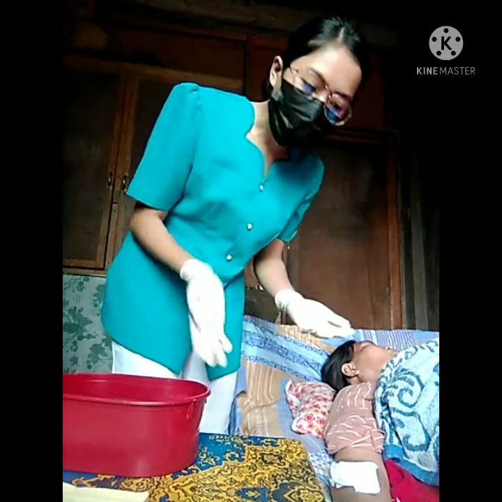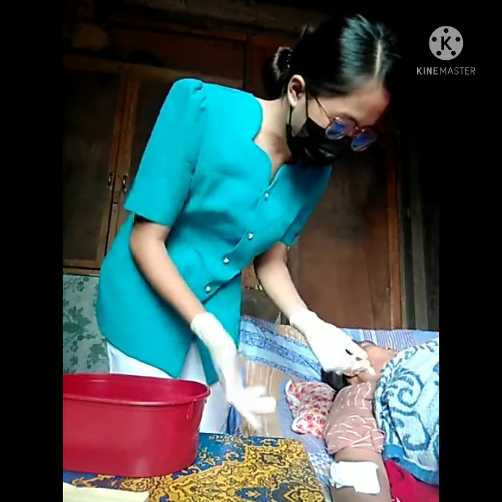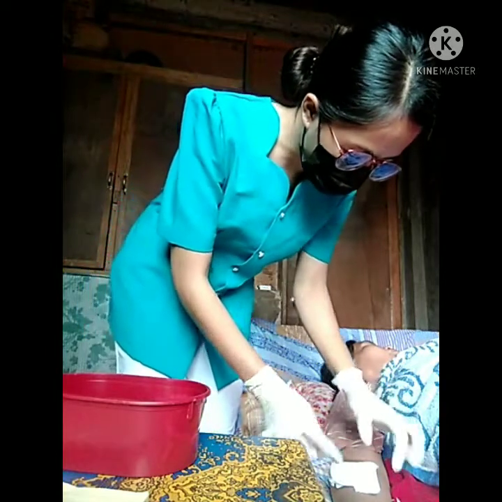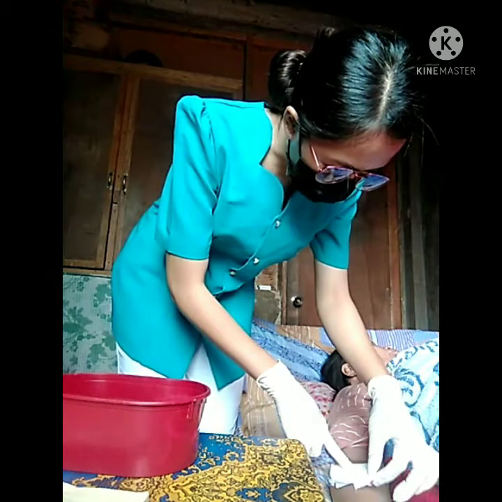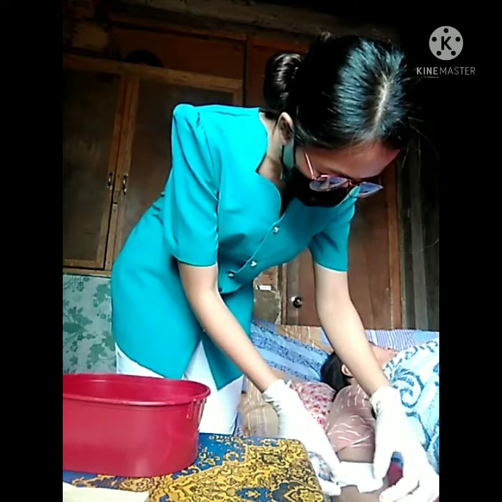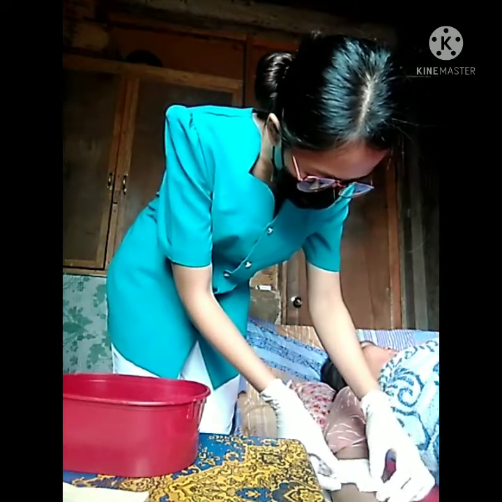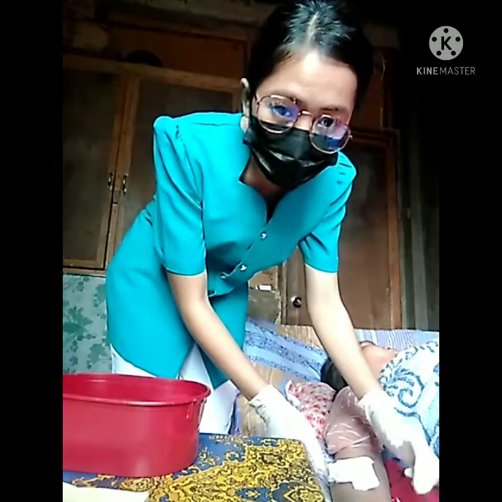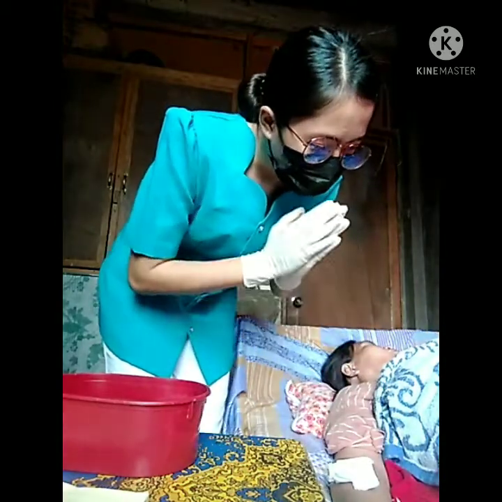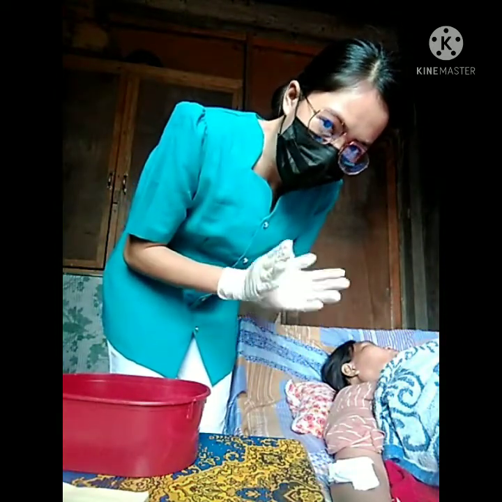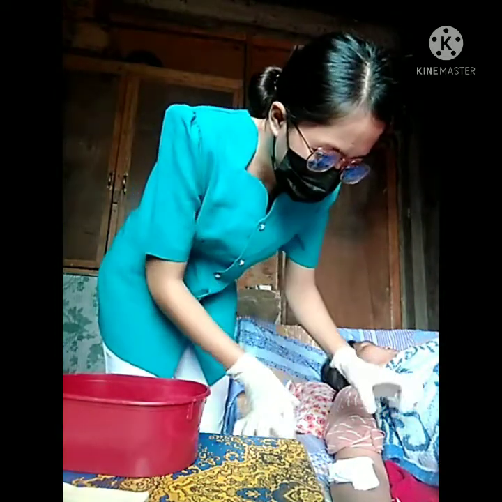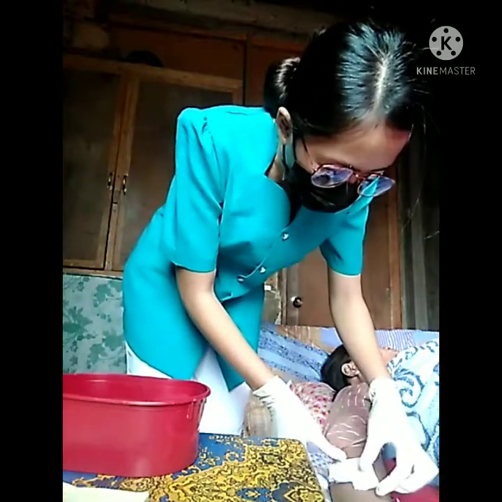With the gloves, gently and carefully remove the gauze dressing one layer at a time, taking care not to dislodge drains or tubes, and keep the soiled dressing away from the client's sight.